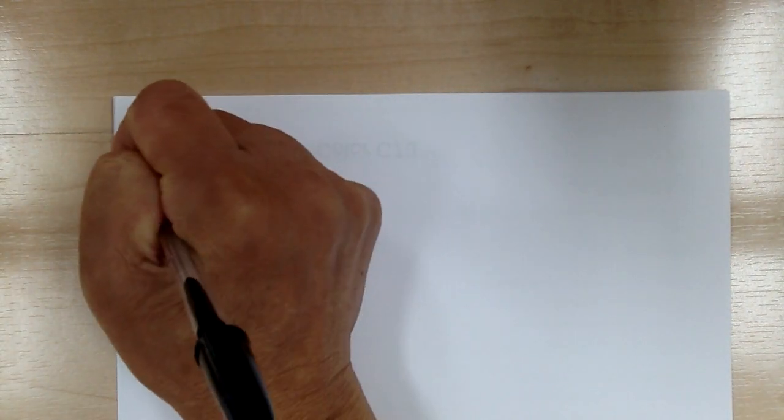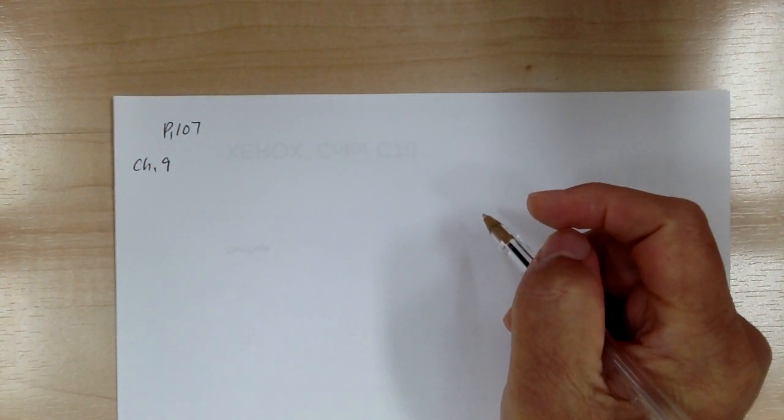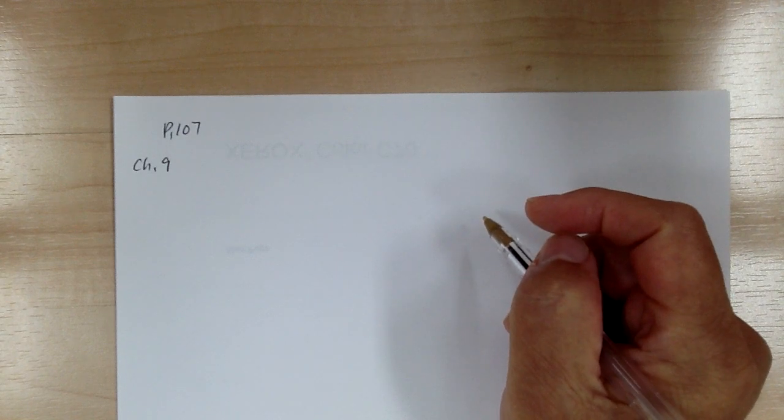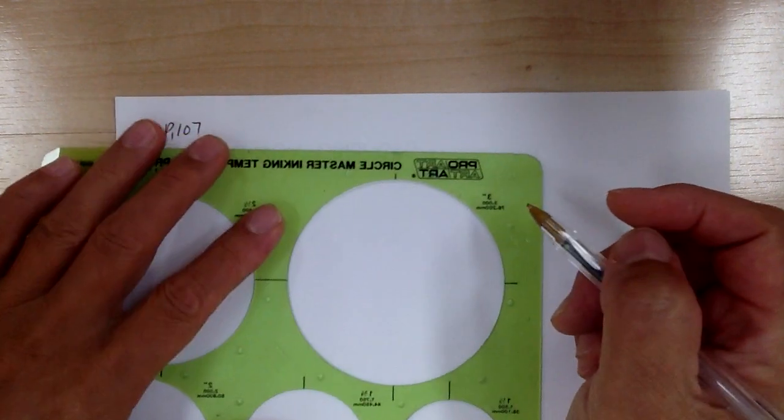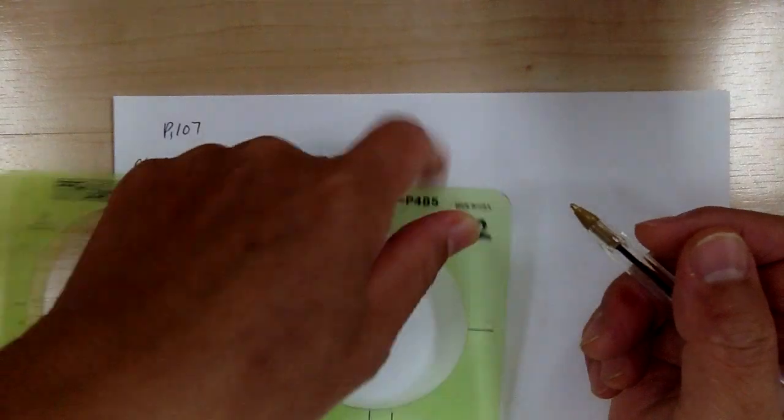Let's go to page 107, and this is chapter 9. This has only one section, so this is kind of the basics about circles. So let's go over different parts of a circle.